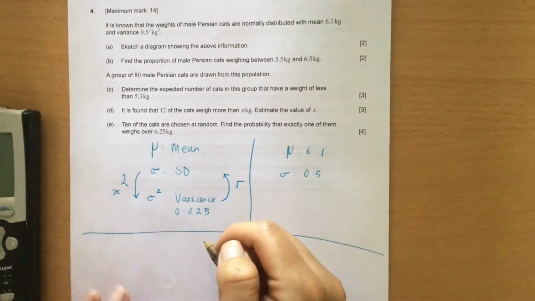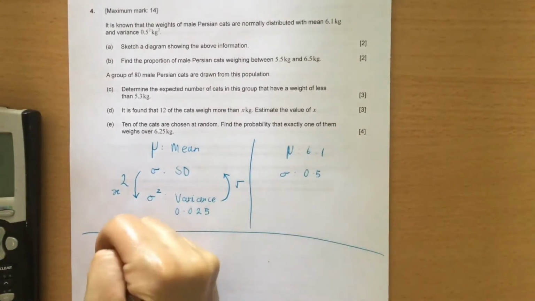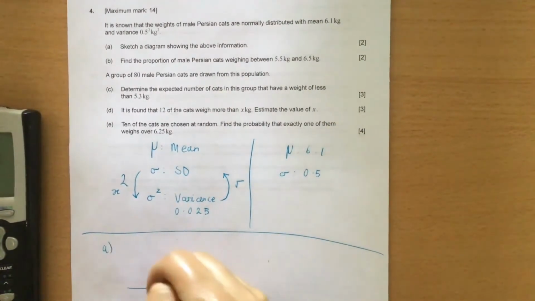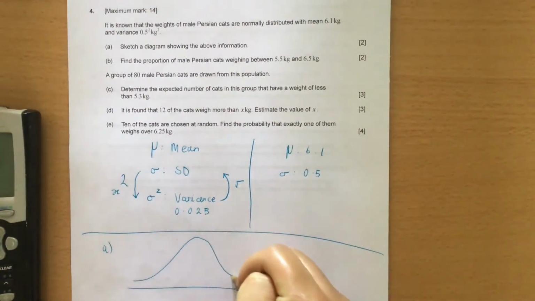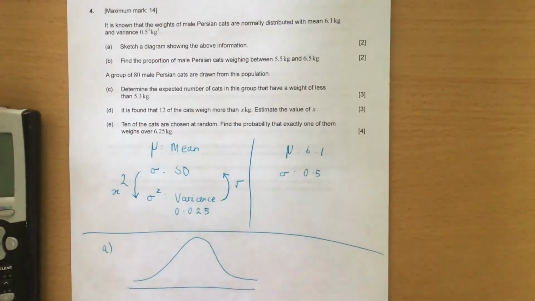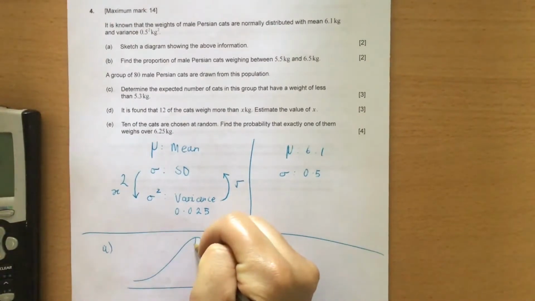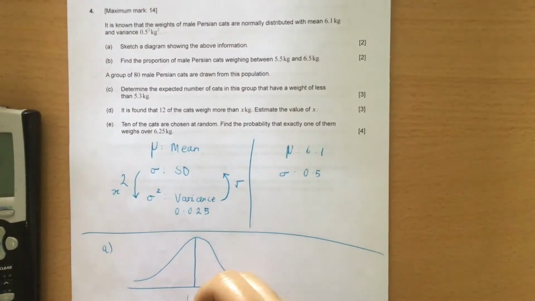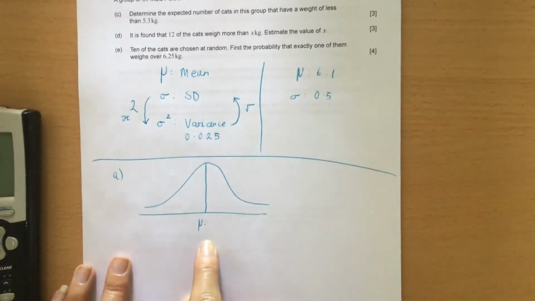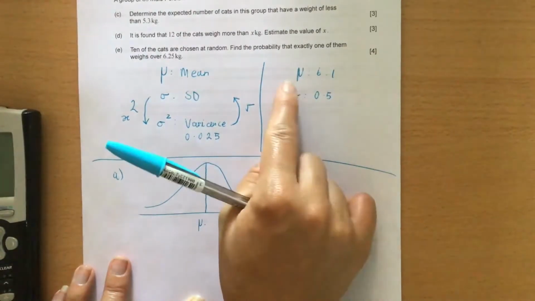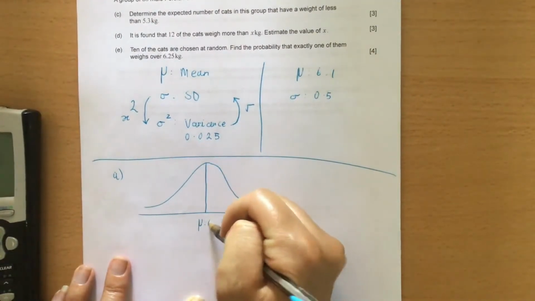The first thing it says to do is sketch a diagram. So this is 2 marks. First thing you need to do is draw a bell curve where it's rather symmetrical. You then need to identify where the middle is and call this the mean. You then will numerically write what the mean is on the question. So our numerical answer for this is clearly going to be what we wrote above, which is 6.1.